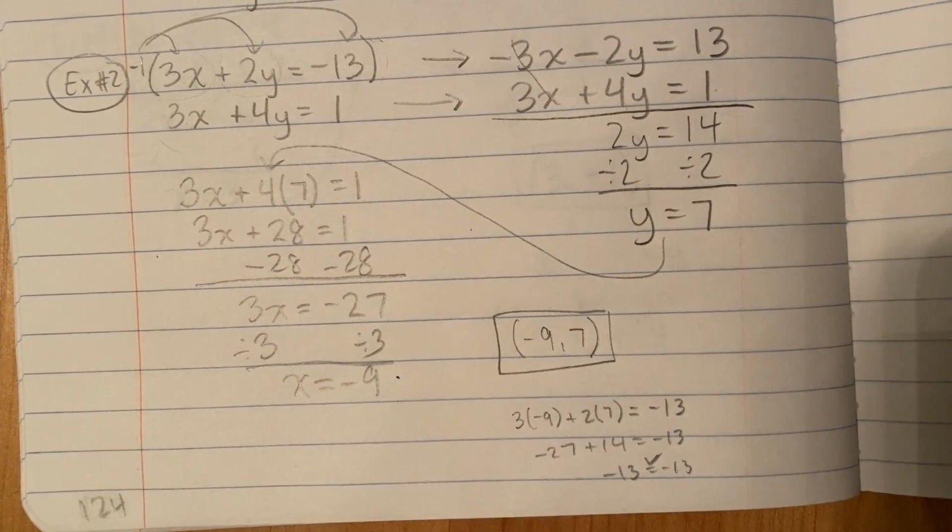Okay, you're going to do the next 3 problems on the next page, page 125.